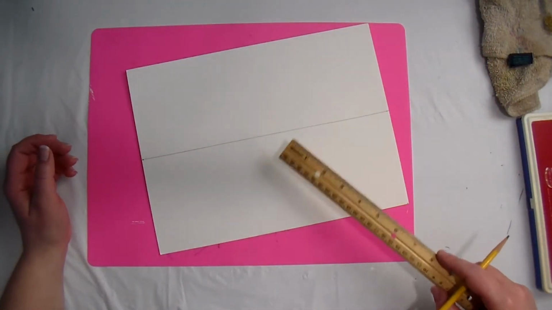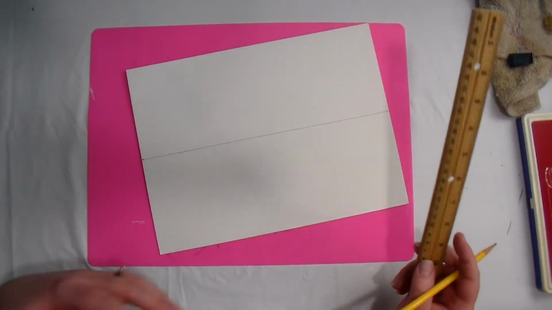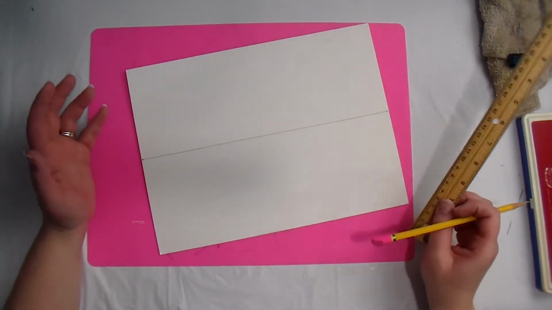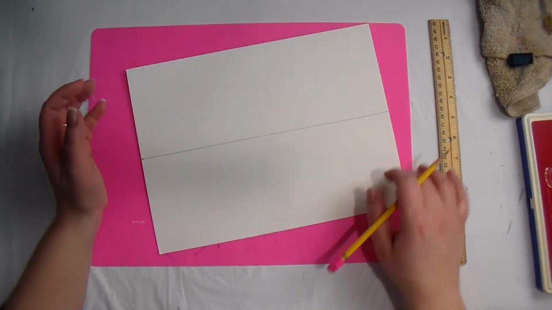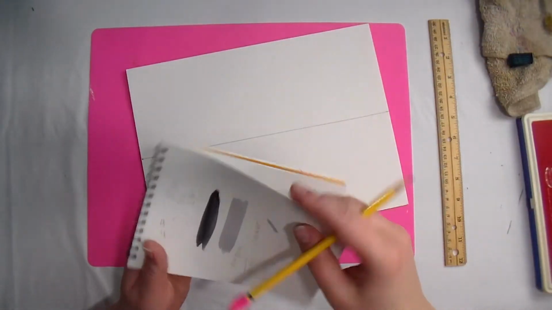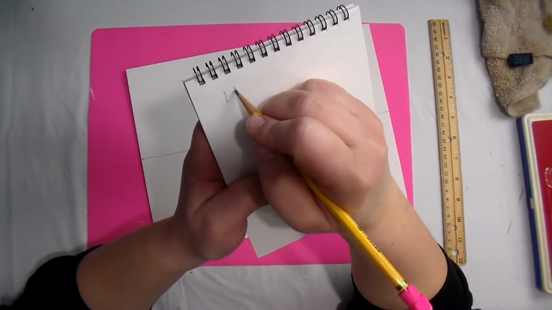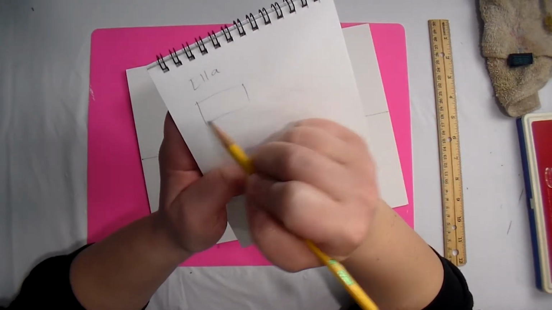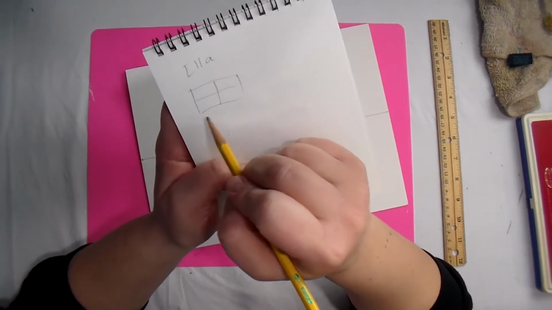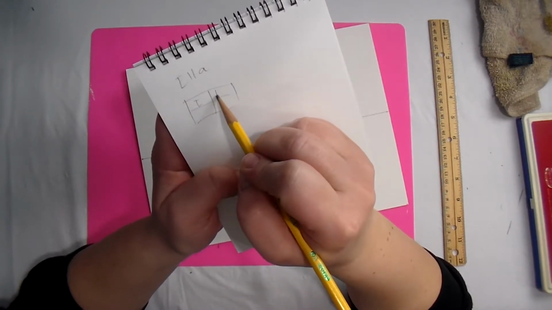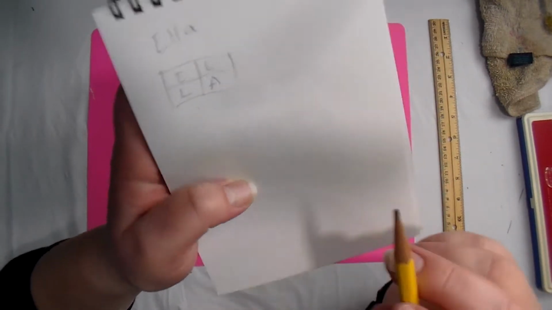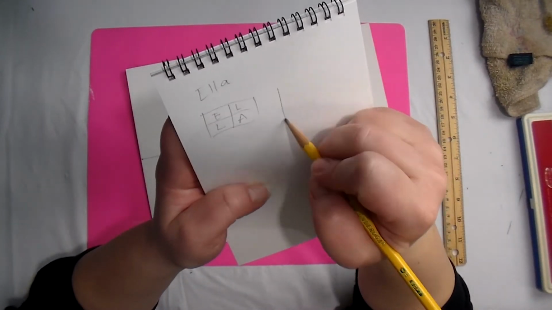Now that I have my paper split into 2, I am going to do my name, and I'm going to split it up into how many squares your name is. So, for example, I'm going to flip to a piece of paper so I can show you. If your name was Ella, okay, you got 4 letters, you are going to need 2 boxes on top, 2 boxes on the bottom. E, L, L. Get it?